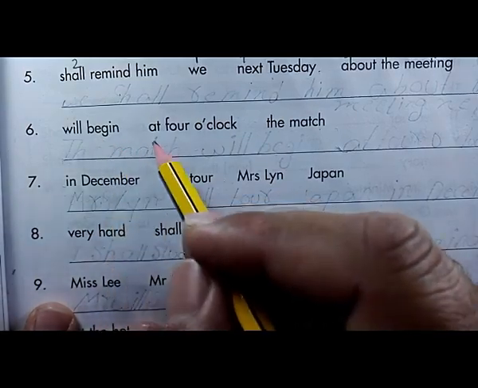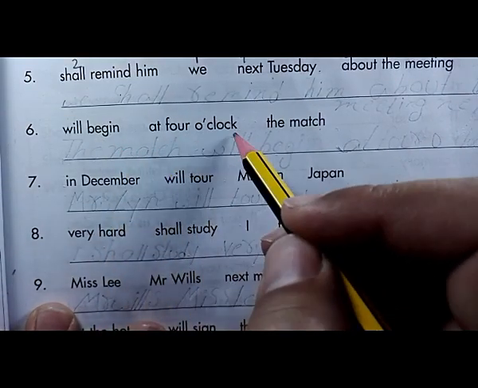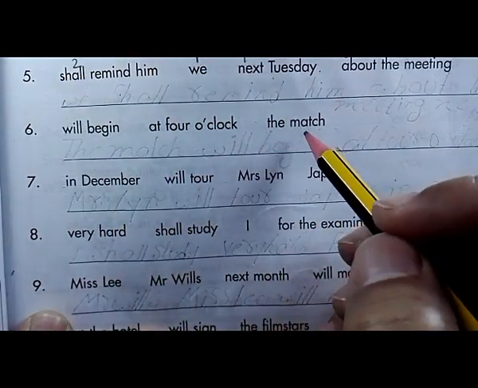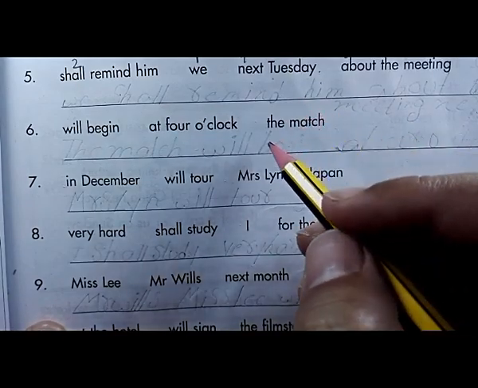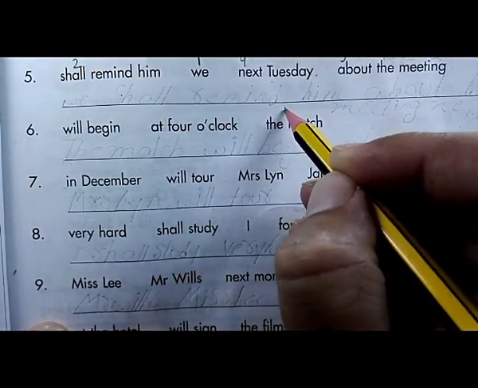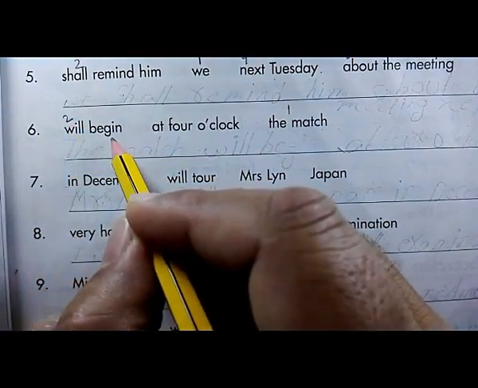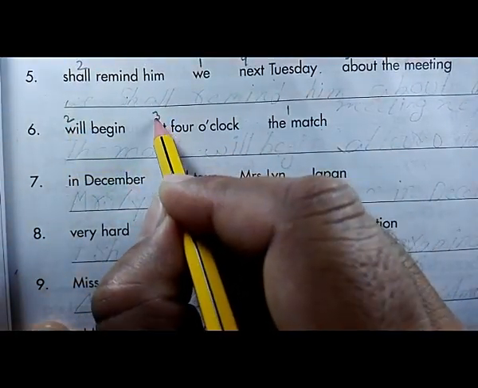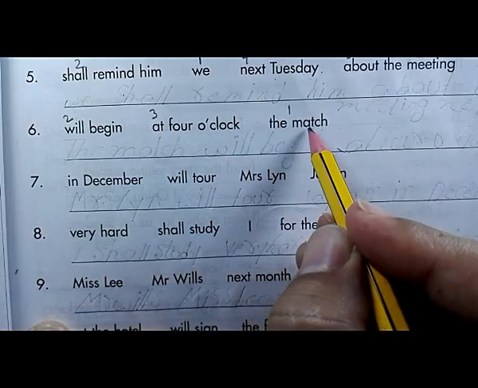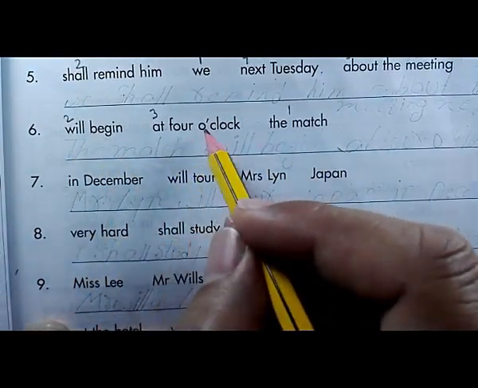Number 6. Will begin at 4 o'clock the match. So here is the subject. The match will begin at 4 o'clock.